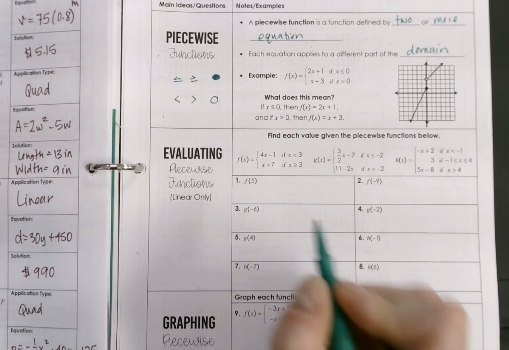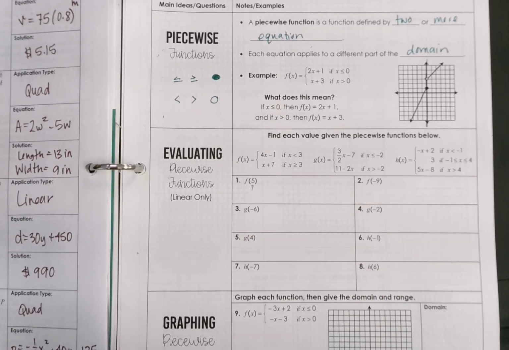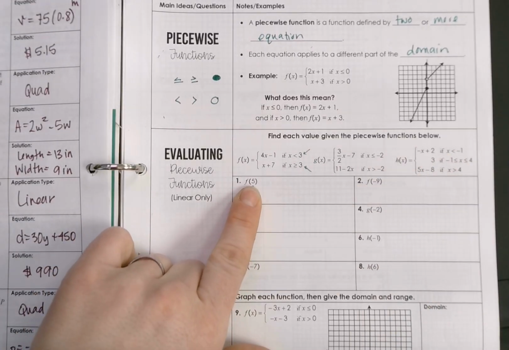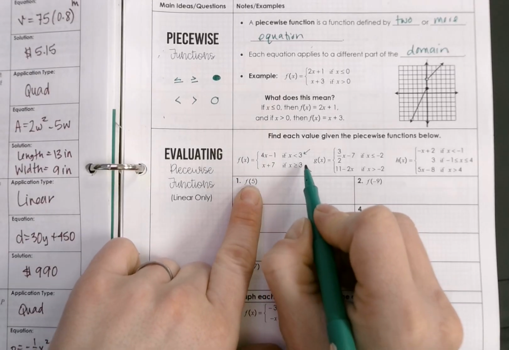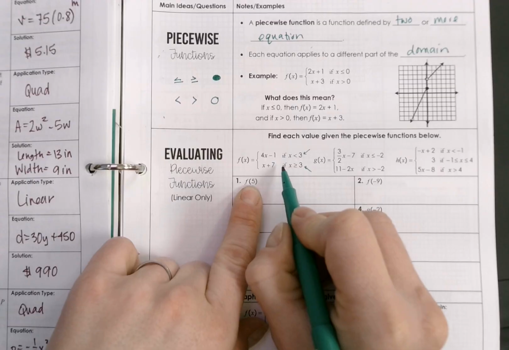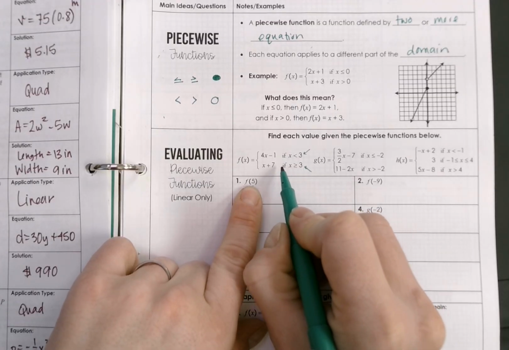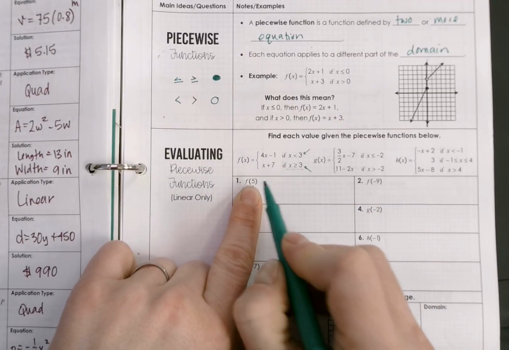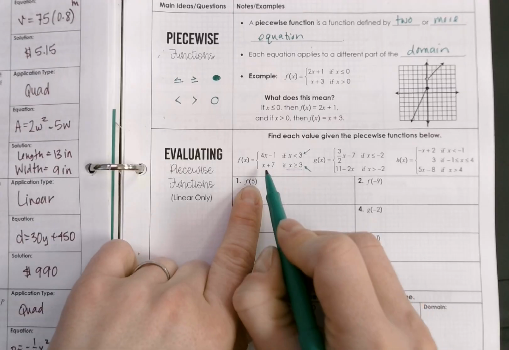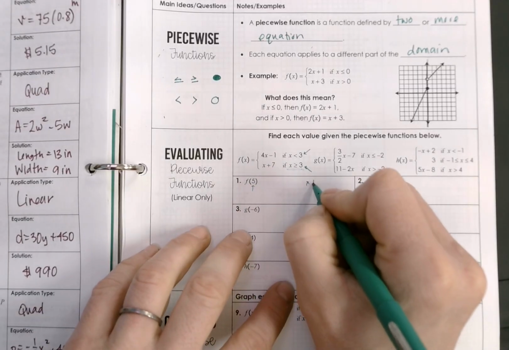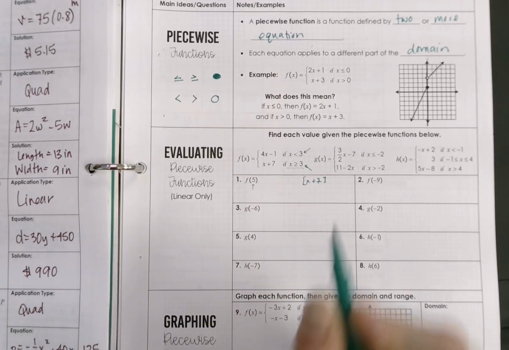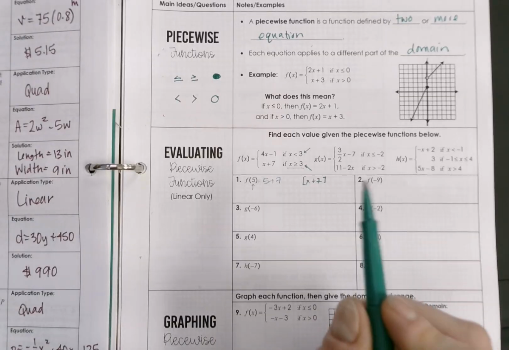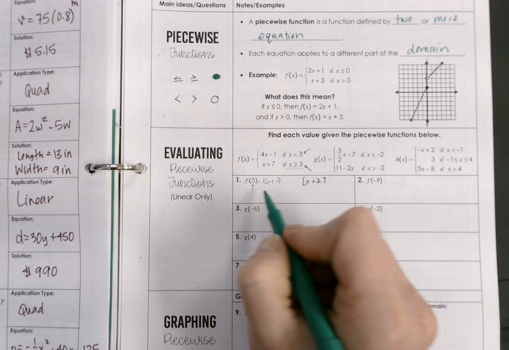So f of 5, I first need to figure out if this value is part of this domain or this domain. F of 5, let's see, 5 is certainly greater than 3, which means that I'm going to use this second equation, x plus 7, because of this statement. 5 is greater than 3, so I use this x plus 7. So f of 5 is going to be 5 plus 7. Remember, we're plugging in the x value into our variable here, so this will be 12.